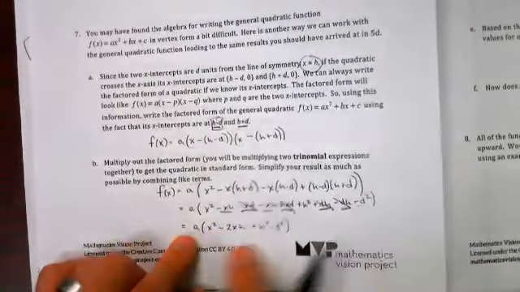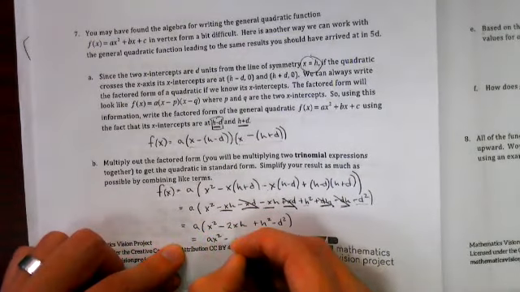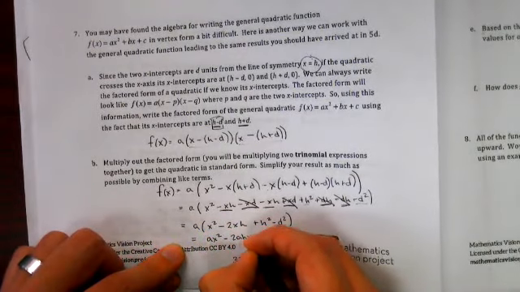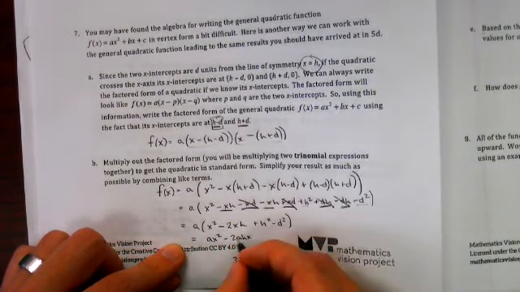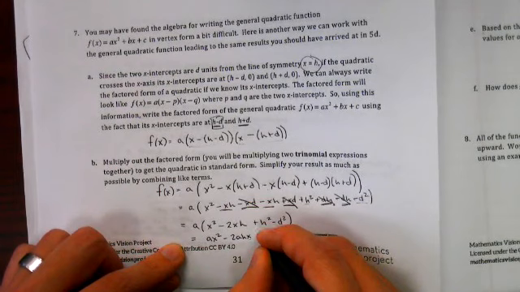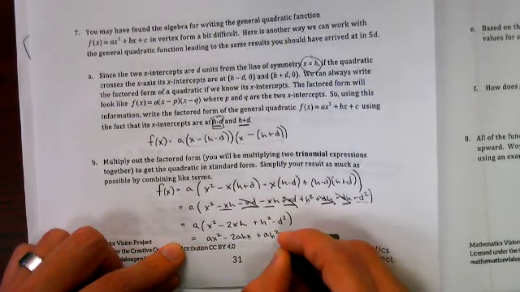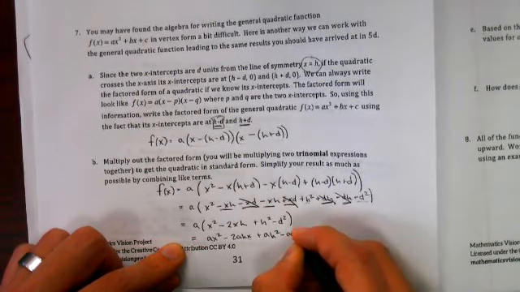And then now we can distribute the a. So this would equal ax squared minus 2ahx. I'm purposely reorganizing these letters to make the x the last letter there. And then plus ah squared minus ad squared.